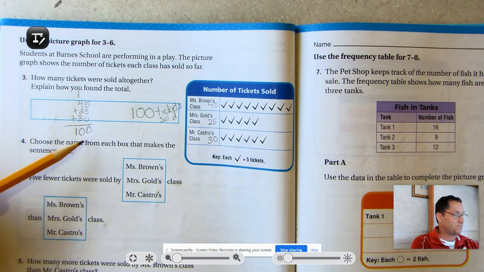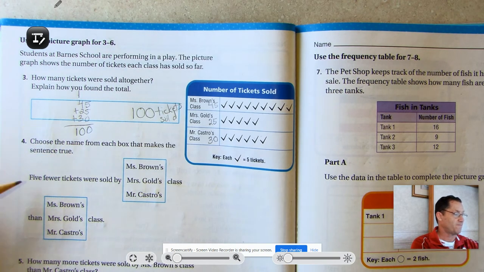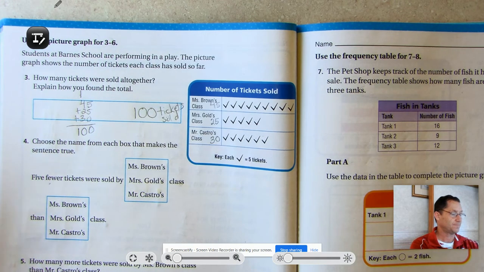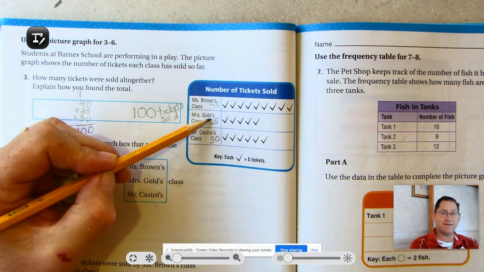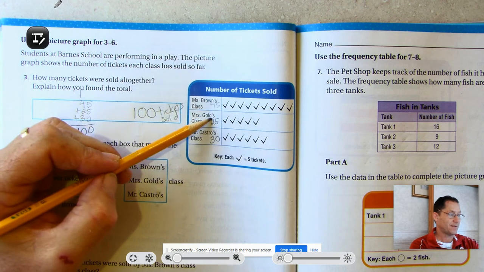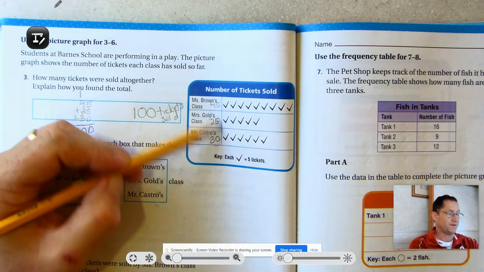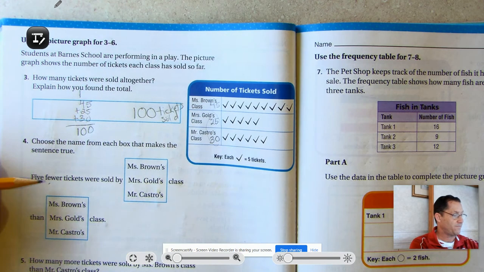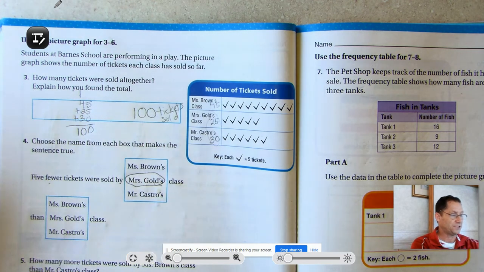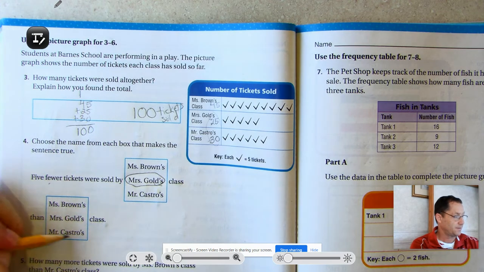Choose the name from each box that makes the sentence true. 5 fewer tickets were sold by... So, whose class sold 5 fewer tickets than another class? Well, this one's not 5. That was a difference of 20. These two are a difference of 5. So 5 fewer tickets were sold by Mrs. Gold's class. She has fewer than Mr. Castro.